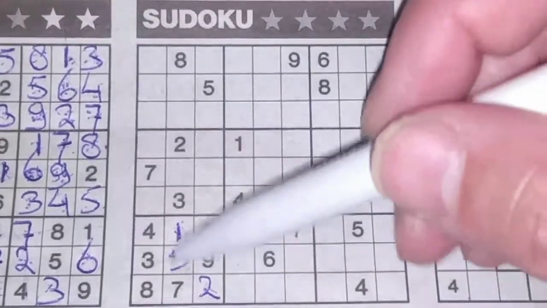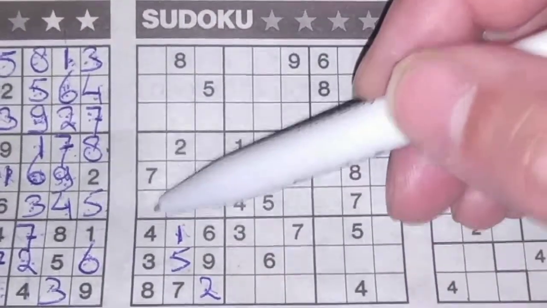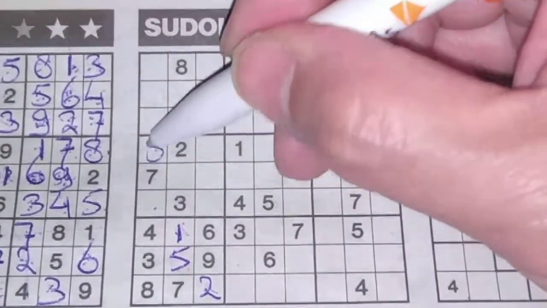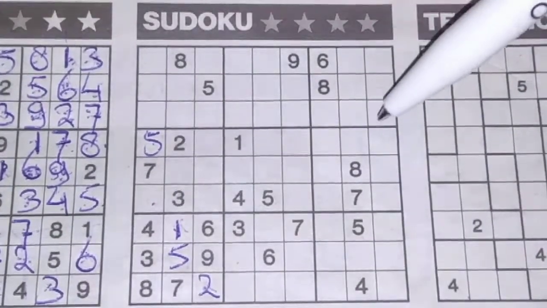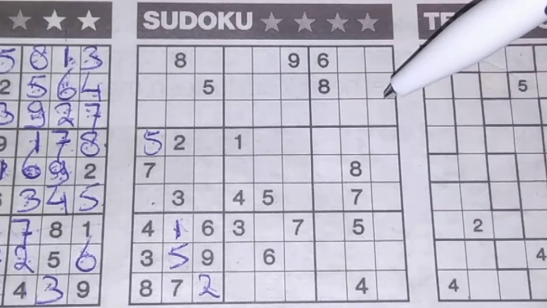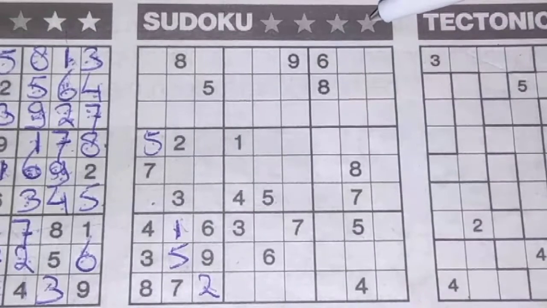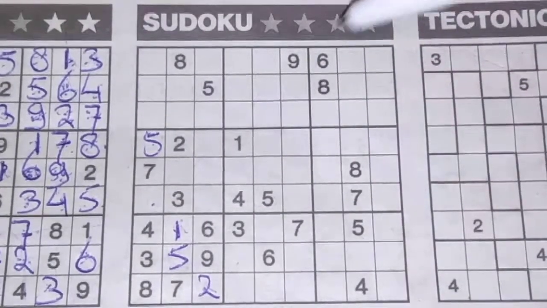5 in this column, 5 in the second column, so in the first column, the only 2 places for the 5 are here or there. We have a 5 here, no 5 there, so the 5 should be here. Then, I cannot continue with the 5.